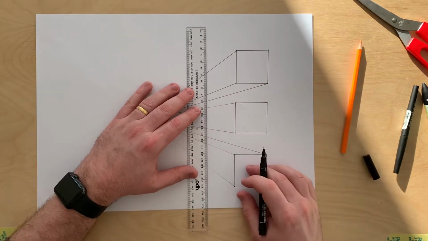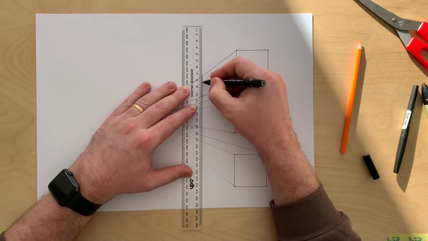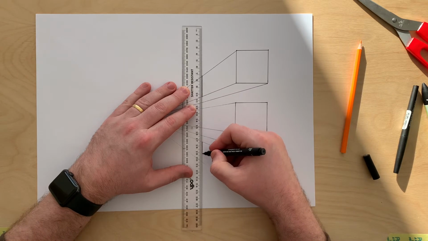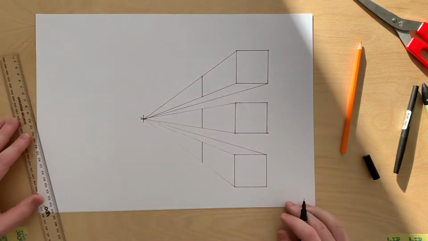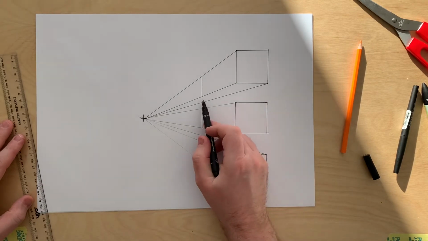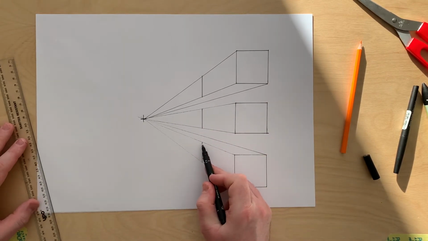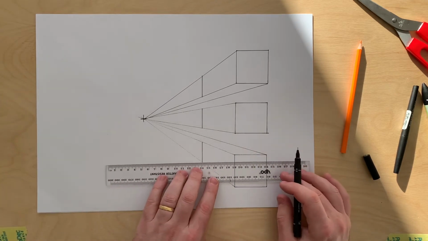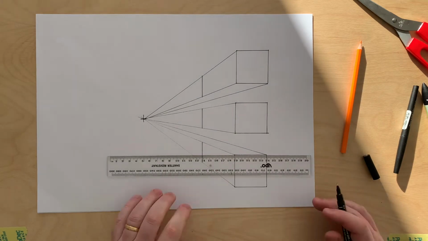Once you've got that, I'm going to draw in my line there, and my line there, and then lastly, the line in the middle. Okay, now notice I've stopped there on the top one, and I've stopped there on the bottom one, and that's quite important, because that gives us the next opportunity to do our horizontal line, which is going to come across the way.